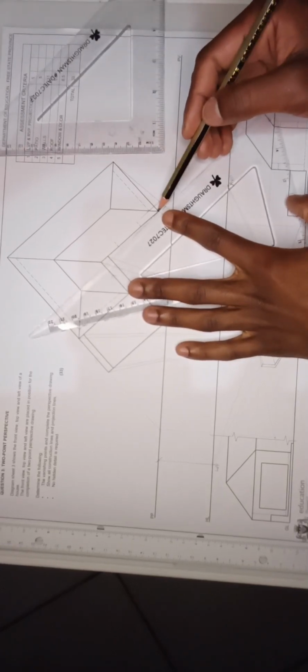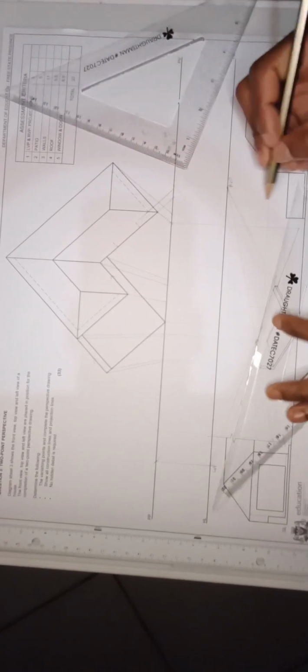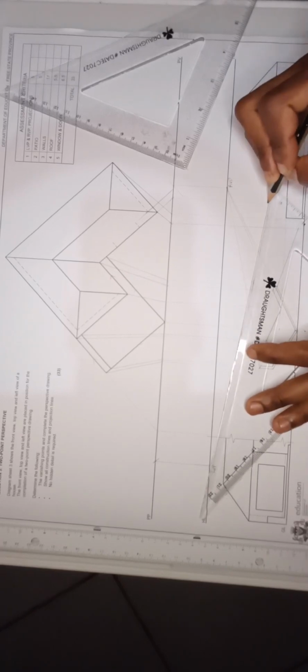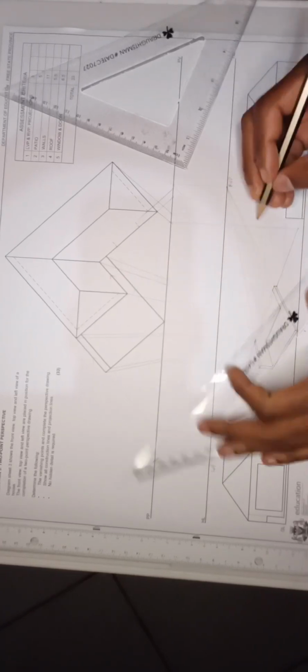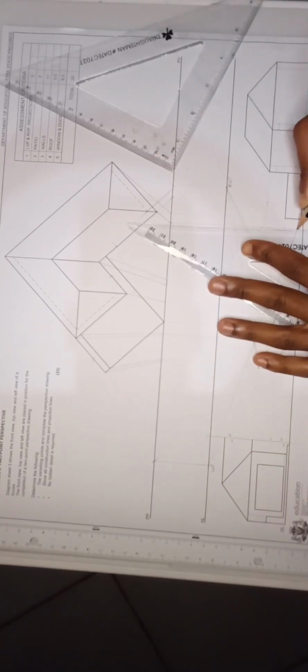This is the inside, then this is the outside, and then you can take this vertical downwards and then go to a left vanishing point. This is our height of the roof. Okay, this is how I get my height of the roof.